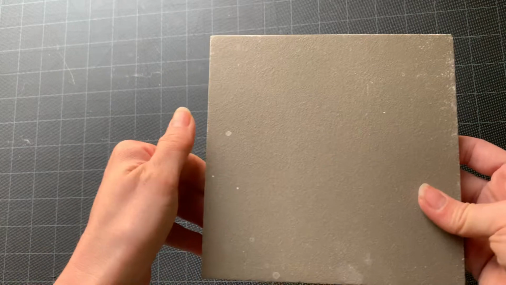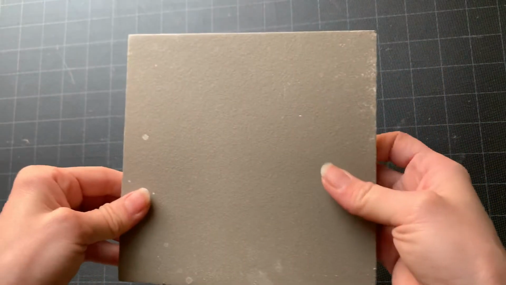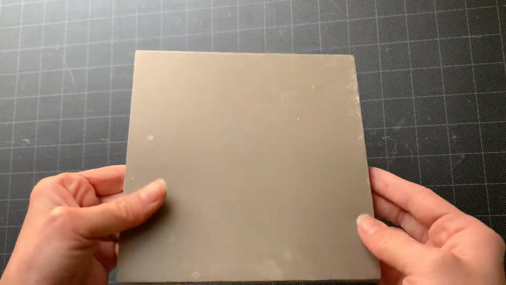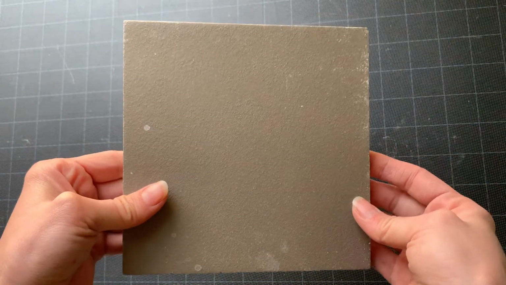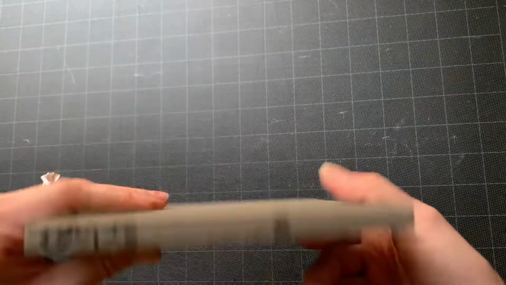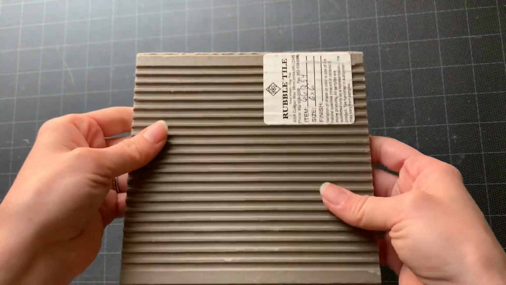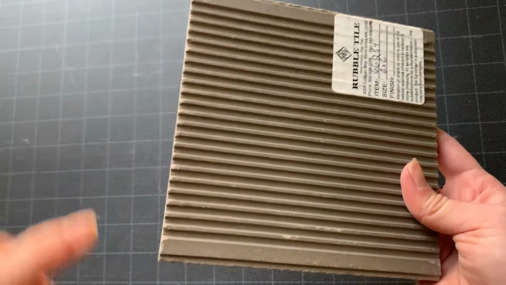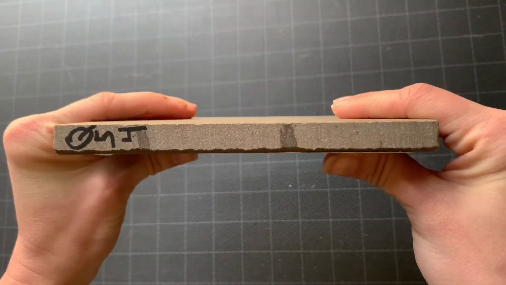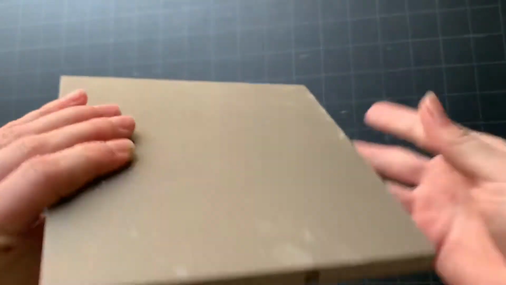And then the last category of tile is quarry tile. Quarry tile is typically used in commercial kitchens. It's typically either this color or the red color that you would see like on the stairs of Applied Arts. These are almost always in a 6x6 format, and you can see on the back they have this ribbed pattern to them. They're also thicker than porcelain or ceramic tiles.